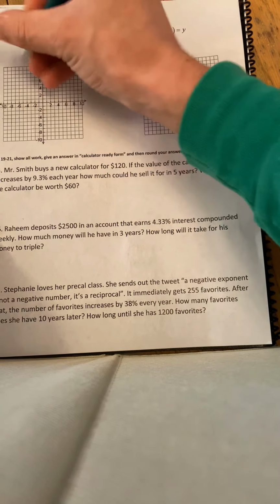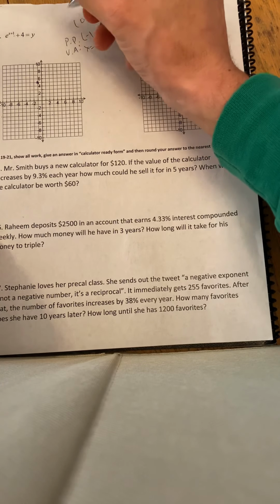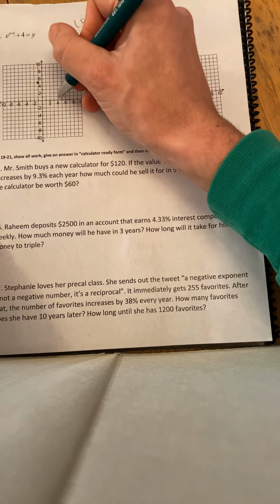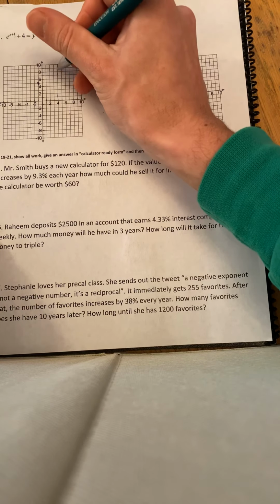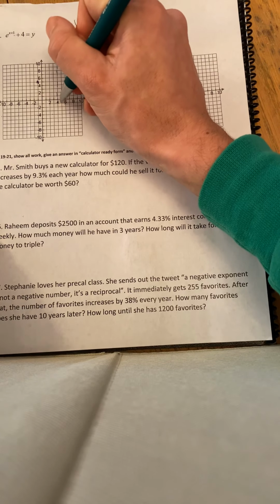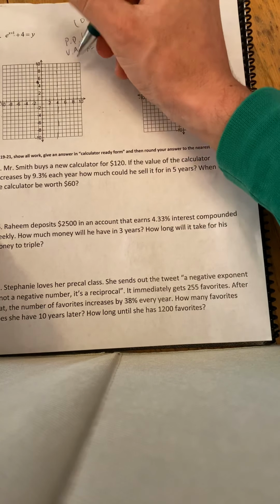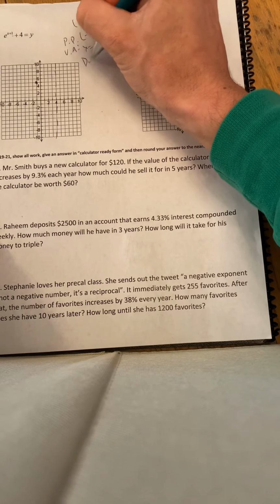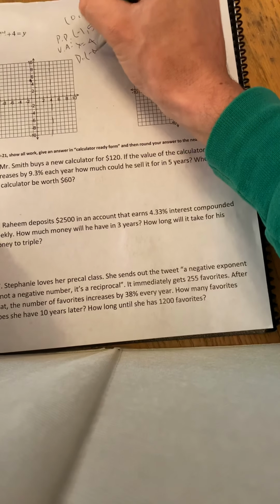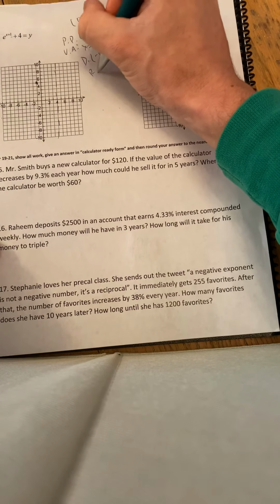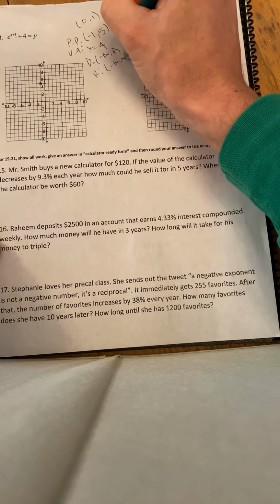Okay, we know that we have a vertical asymptote at x equals 4. We have a domain then of -infinity to 4, and a range from -infinity to infinity.